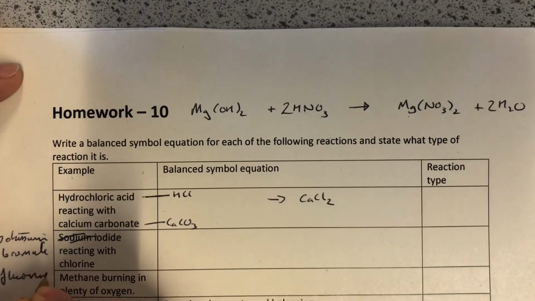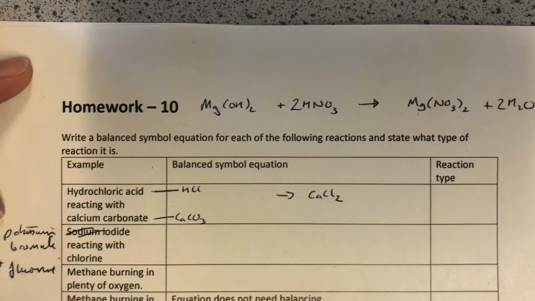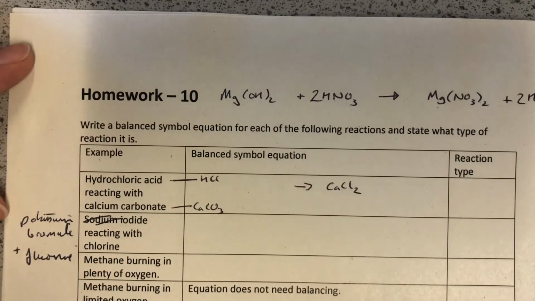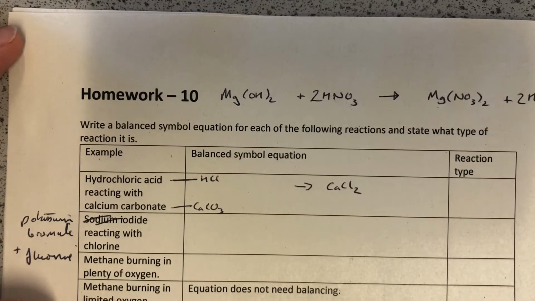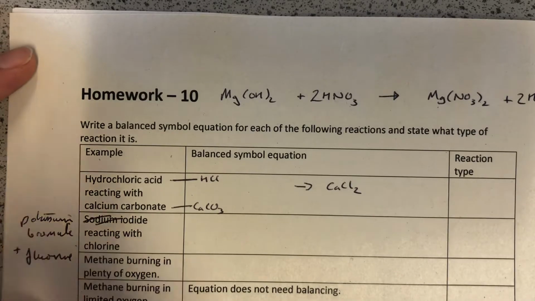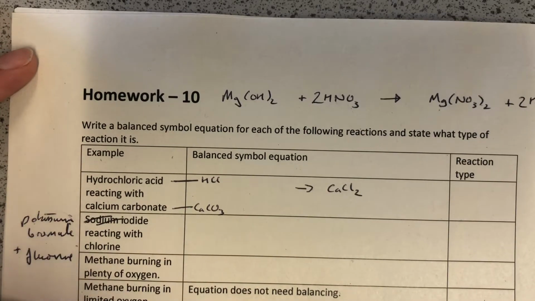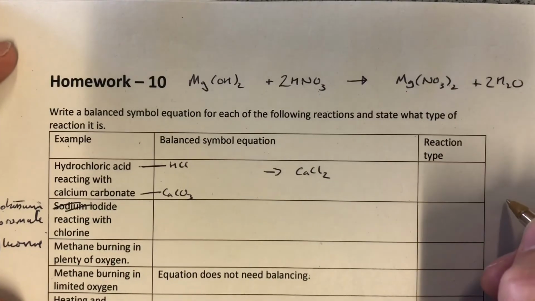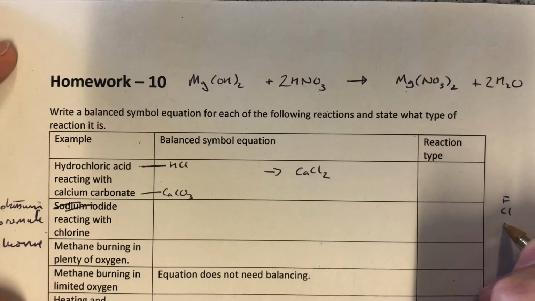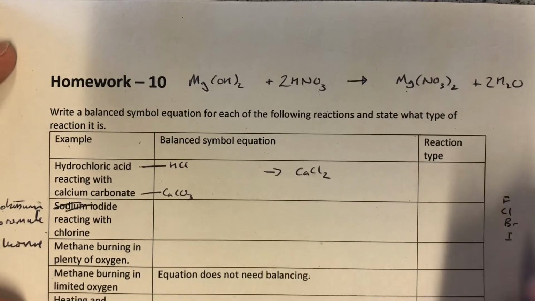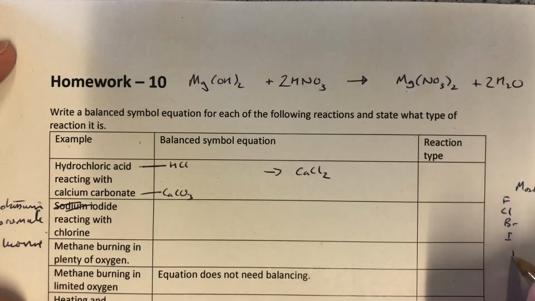Now, what you need to do when doing these is think about the order of reactivity, because in displacement reactions, the most reactive halogen is going to take the cation. The cation is the potassium. The order of reactivity is fluorine, chlorine, bromine, iodine. Most reactive at the top, least at the bottom.